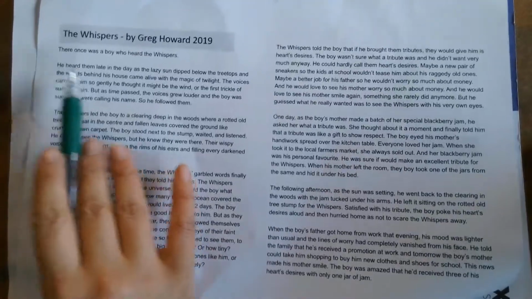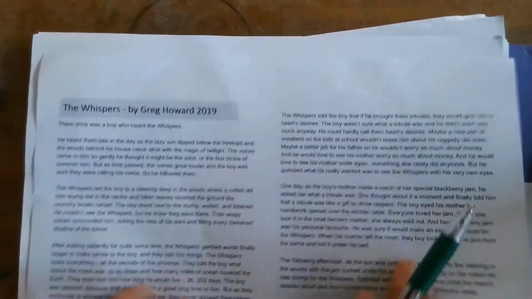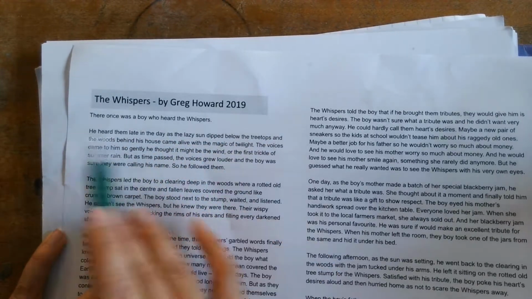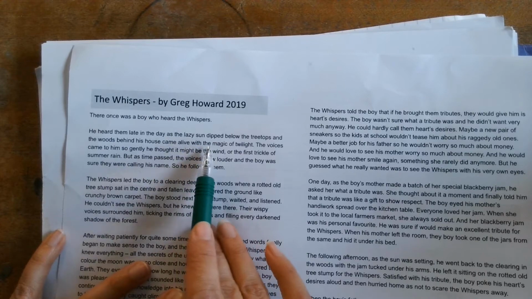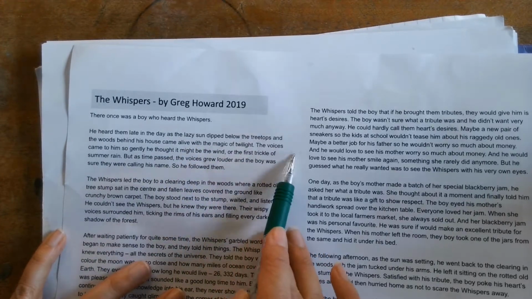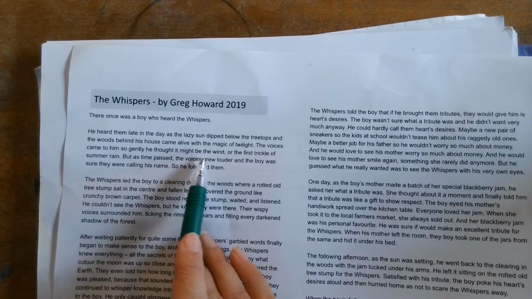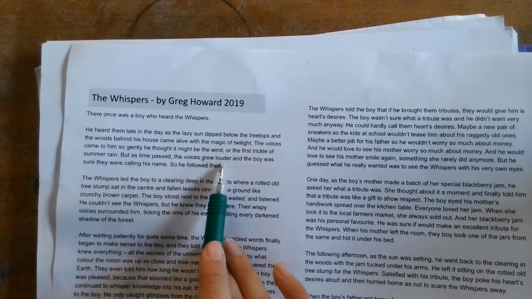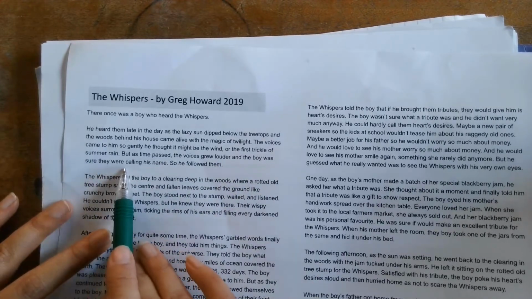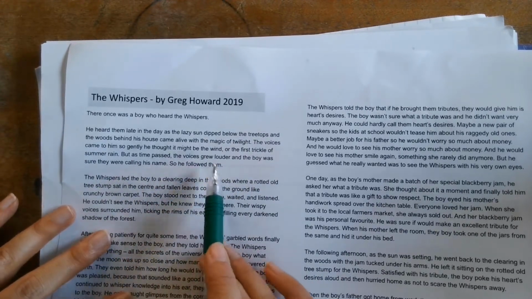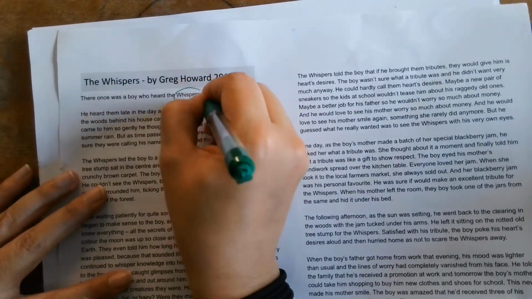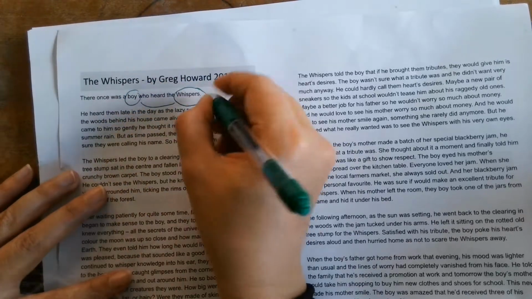So, for example, if I read the beginning, it says here, there was a boy who heard the whispers. He heard them late in the day as the lazy sun dipped below the treetops, and the woods behind his house came alive with the magic of twilight. The voices came to him so gently he thought it might be the wind or the first trickle of summer rain. But as time passed, the voices grew louder, and the boy was sure they were calling his name. So he followed them. So one of the first things that you get at the beginning of the source is this introduction of the boy and the whispers.